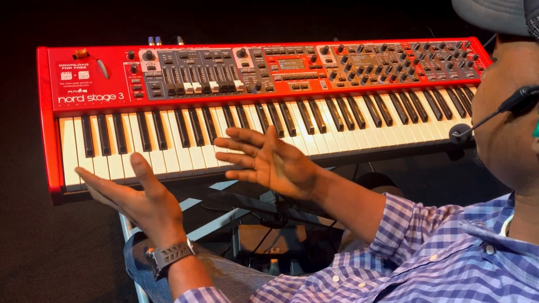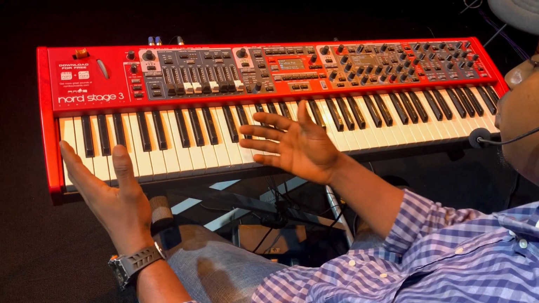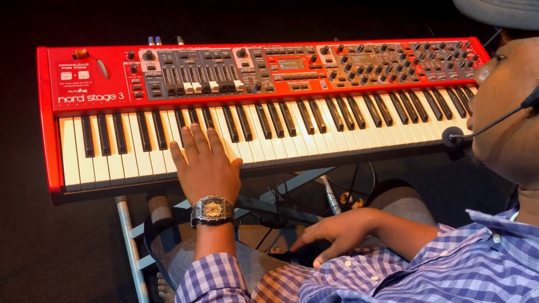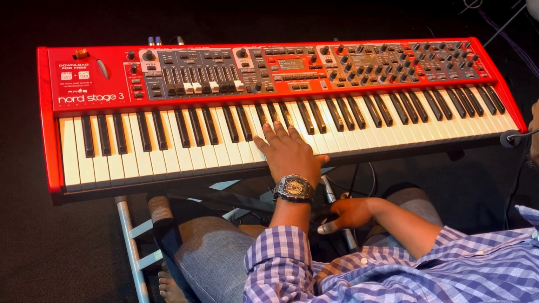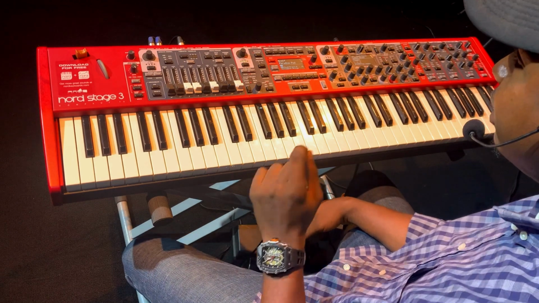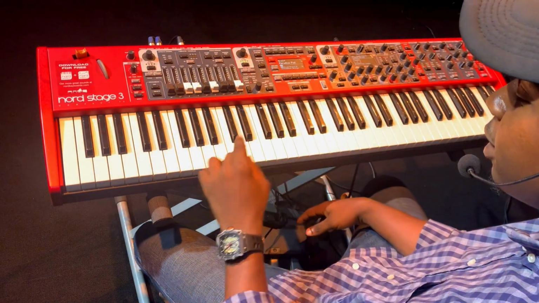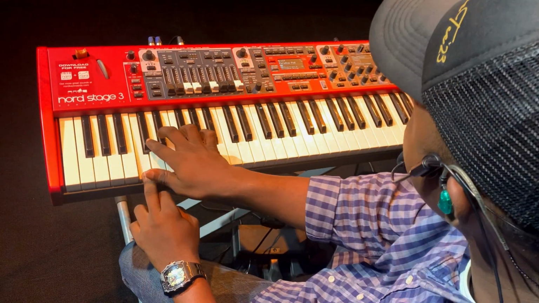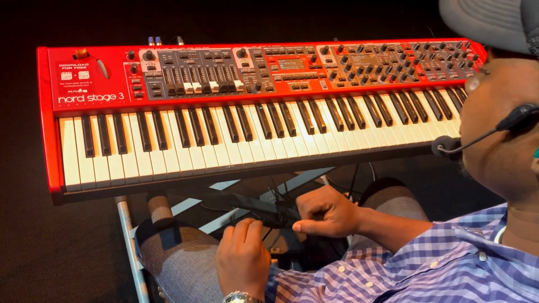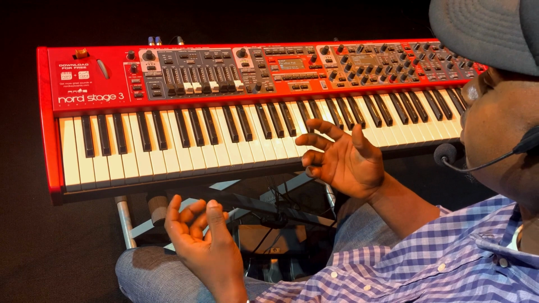When you look at the keyboard, you see a progression of black keys: 3 blacks, 2 blacks, 3 blacks, 2 blacks, 3 blacks, 2 blacks, 3 blacks, 2 blacks. Do you get that? The C note.